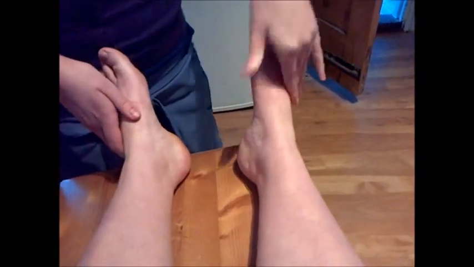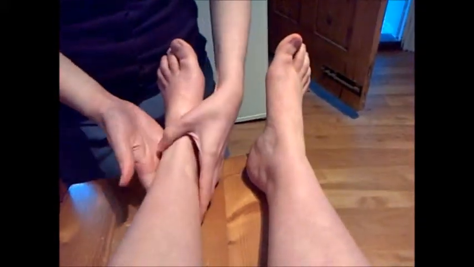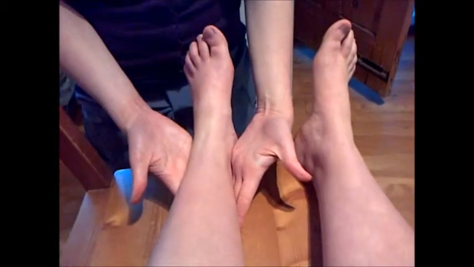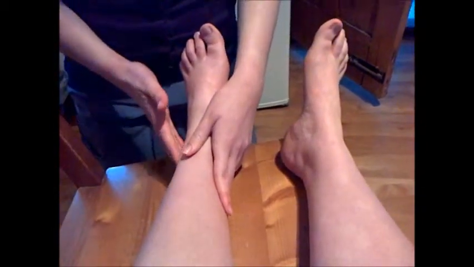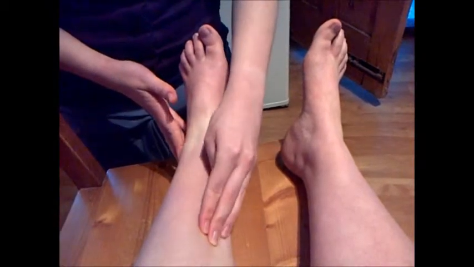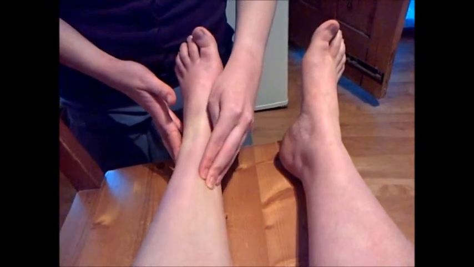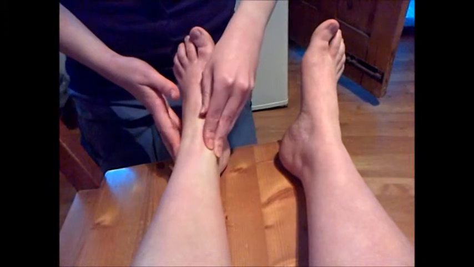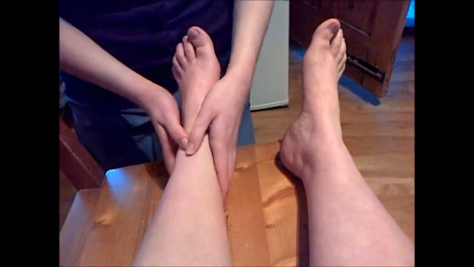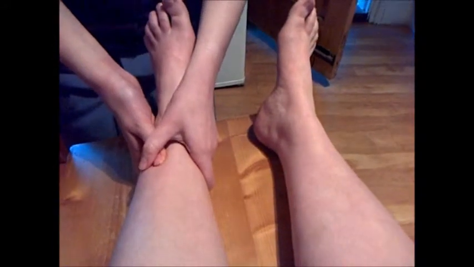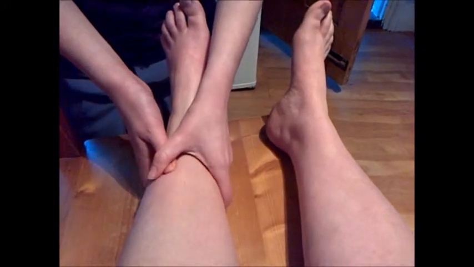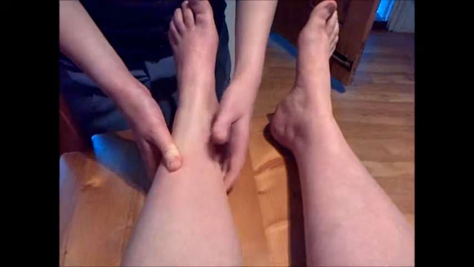Okay, so what I'm going to do first of all, I'm just going to use this ankle as an example, is I'm going to do the palpation routine. So I'm going to feel down the lateral aspect of the fibula and down the lateral aspect of the tibia. I'm going to feel between them for the inferior tibiofibular joint, and the tibia and fibula are connected with an interosseous membrane.